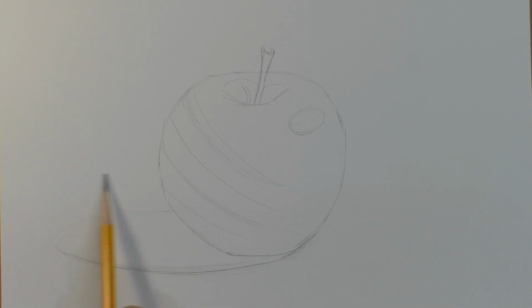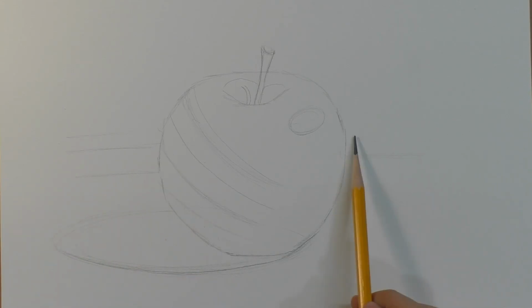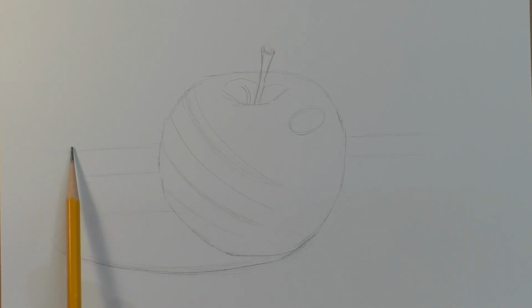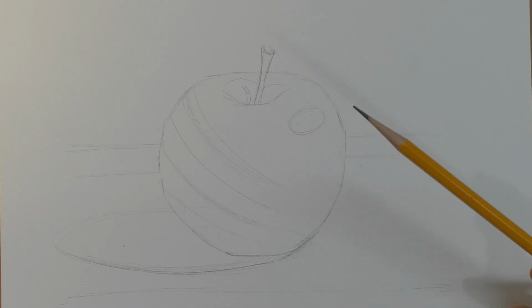Also, you can add the table and look at the reference. You will see the table dark, after the light, cast shadow, light here, end of the table, and the light part over here.